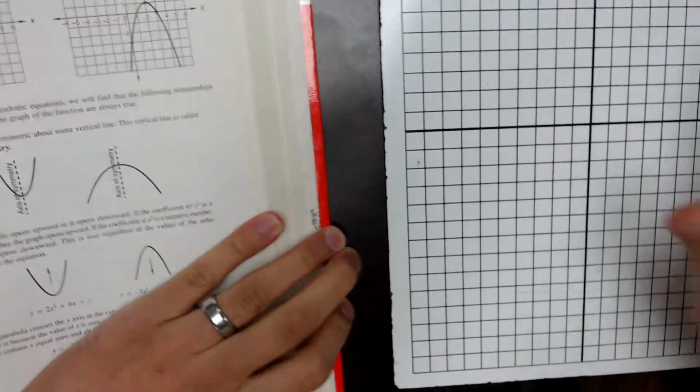Algebra 2, Lesson 100, Graphs of Parabolas. So we're going to be going to our coordinate plane system today. To understand the graph of a parabola, we have to understand the general form of a parabola.